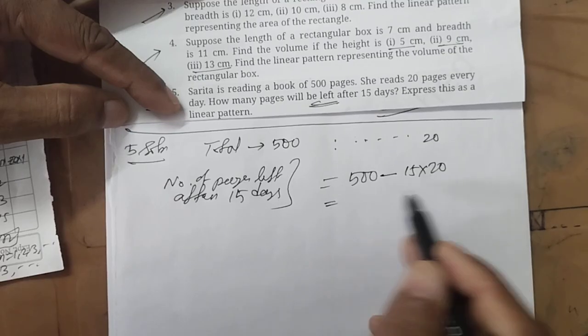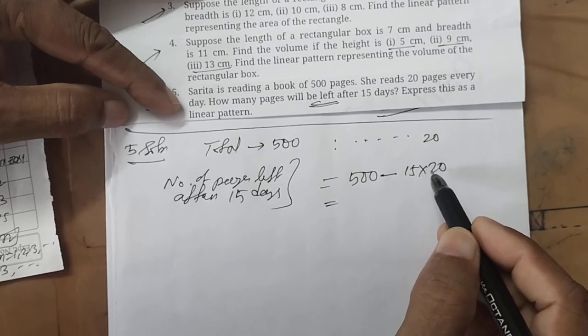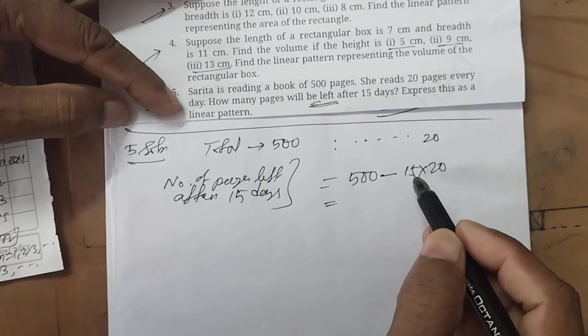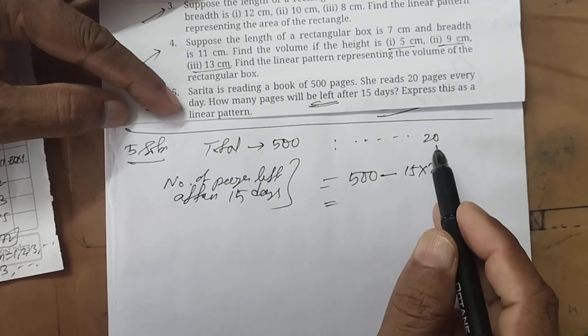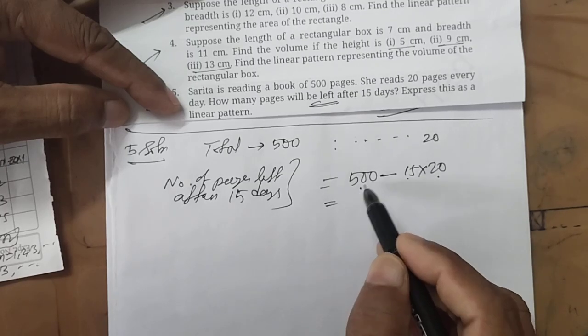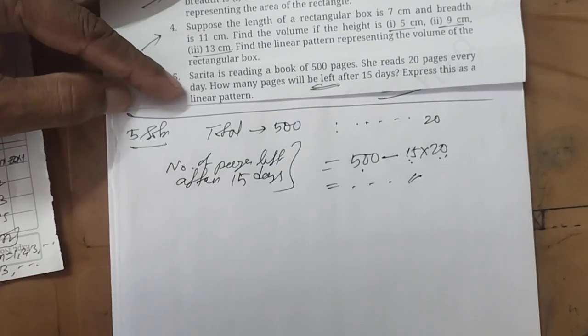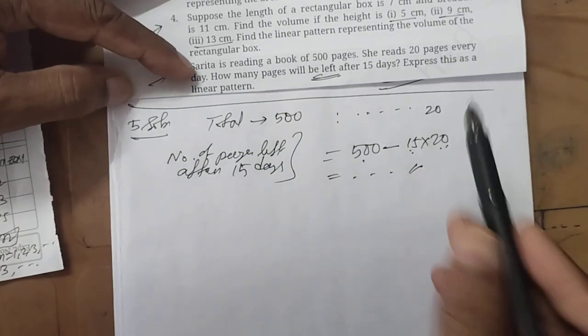So this will be the number of pages after 15 days. First day 20 pages, second day 2 into 20, third day 3 into 20, fourth day 4 into 20. So at the end of 15 days, it will be 15 times 20. 500 minus 15 times 20. So this will give the answer, and expressed as a linear pattern.